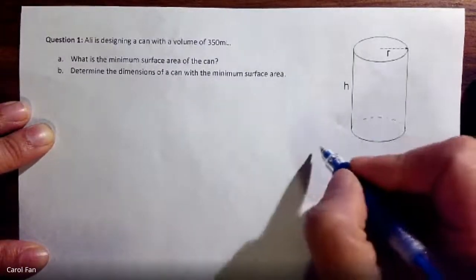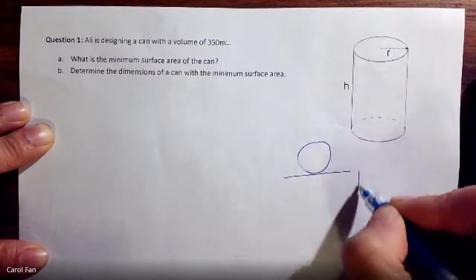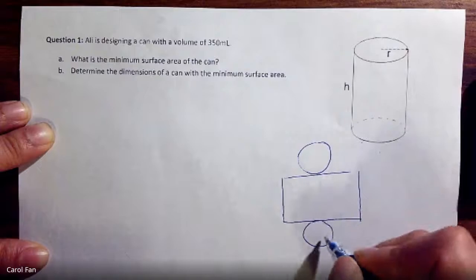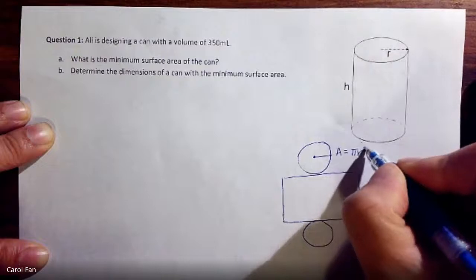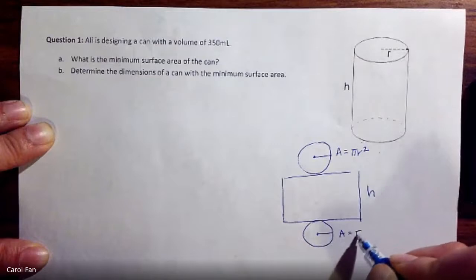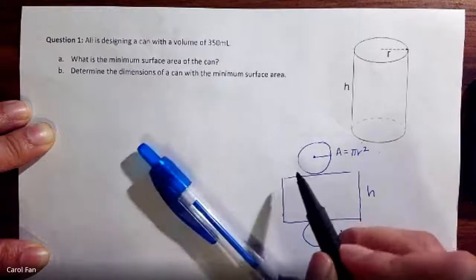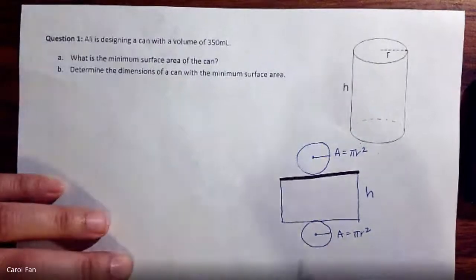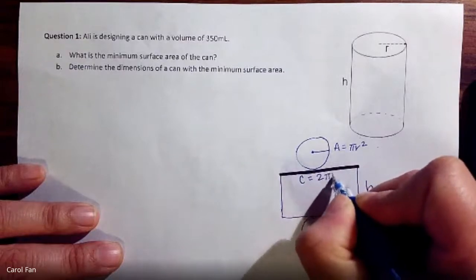opening this up so that I can derive my surface area formula. So I know that a can is a cylinder, and the area of my top would be pi r squared. This is my height. I once again here have pi r squared, and then this top part of my rectangular portion is going to be the circumference of the can, so 2 pi r.